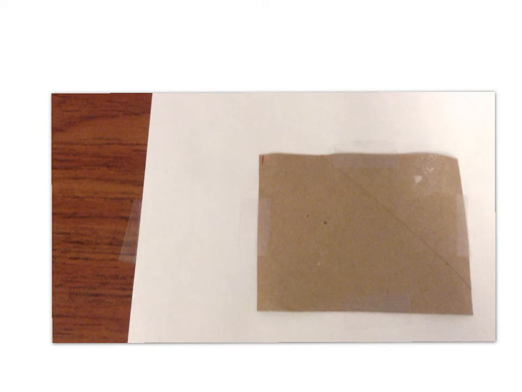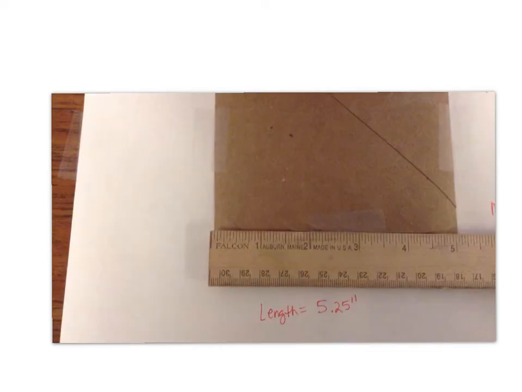And we can find the area of this rectangle by using our formula, length times width. So first we need to measure. We'll use our ruler again, and we get the length of 5.25 inches. And we get the height of 4 inches.